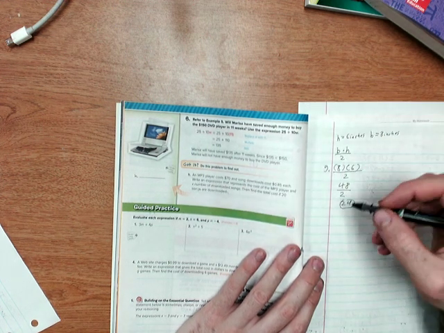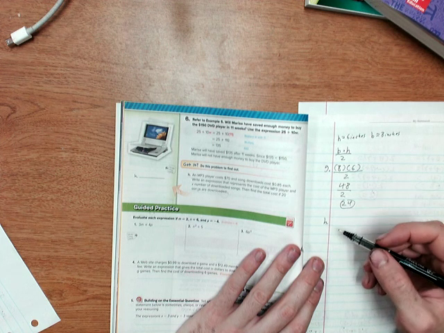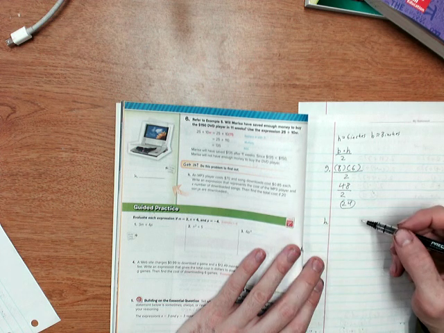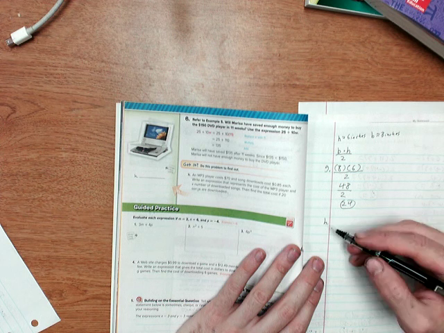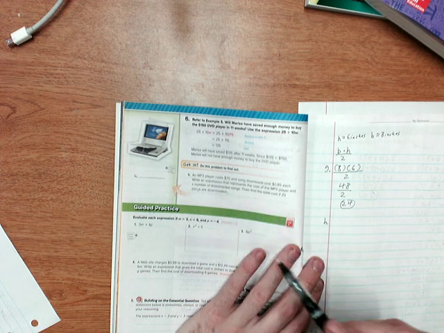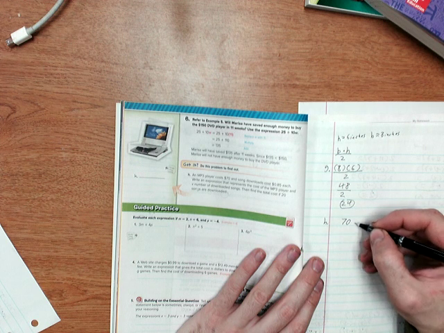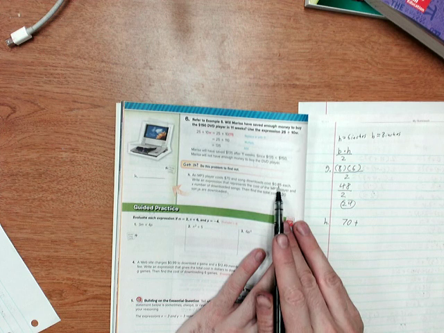Okay. Last example, H. An MP3 player costs $70 and song downloads cost 85 cents each. Write an expression that represents the cost of the MP3 player and the number of downloaded songs. Then find the total cost if 20 songs are downloaded. So we have a $70 cost to start with, so we have to spend at least $70. Plus, we're also spending 85 cents per song.